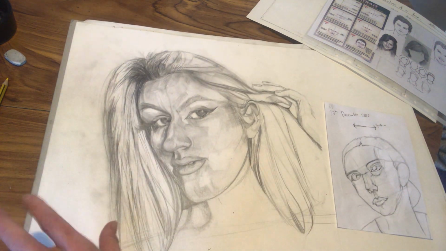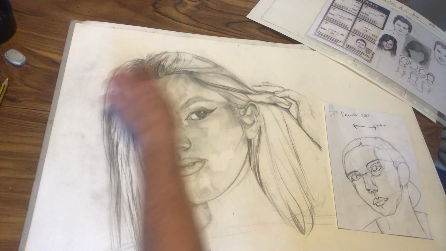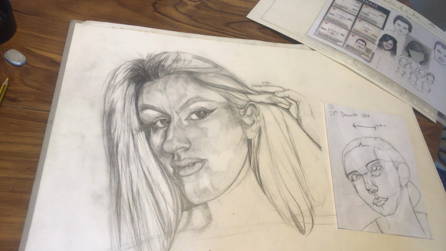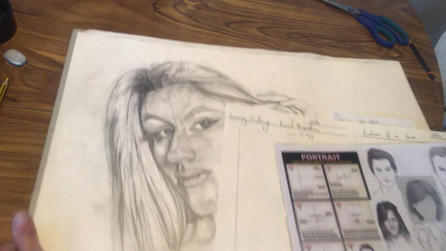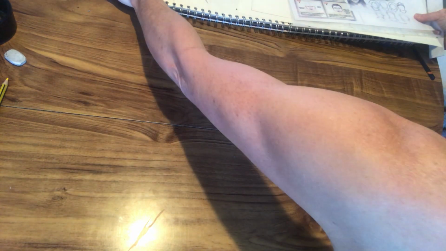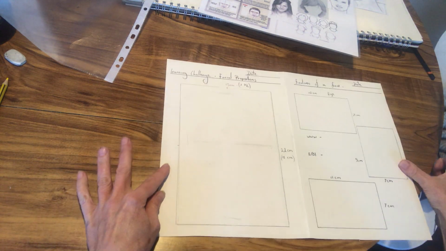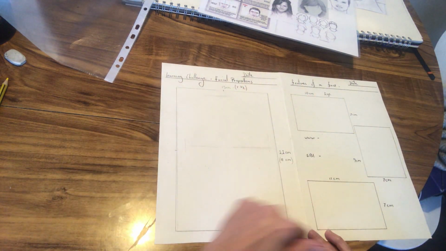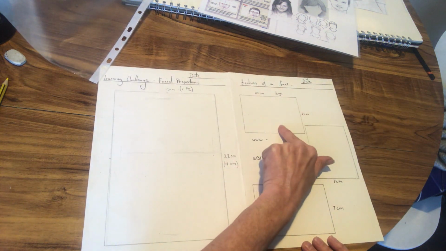So we'll look at eyes, nose, lips, we'll look at shading, we'll look at hair, and we'll really improve our skills at creating a portrait. It is a challenging thing, so we're going to do it week by week, and hopefully we'll get better and better.